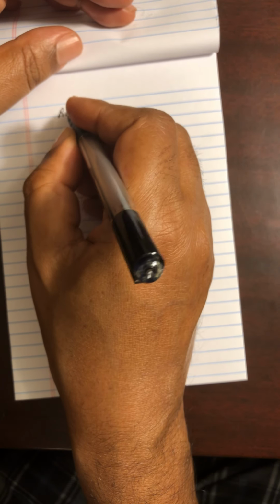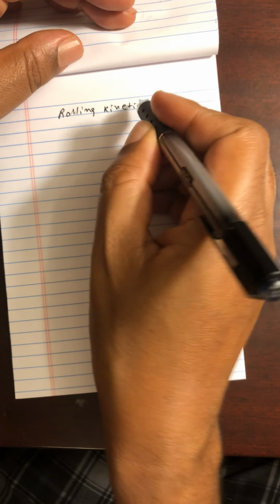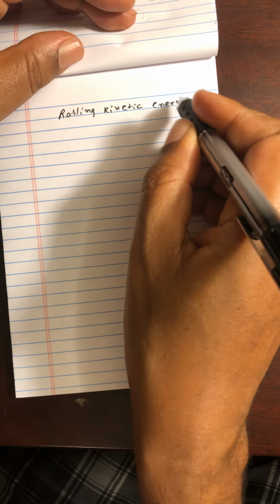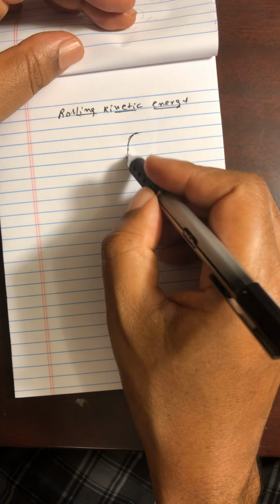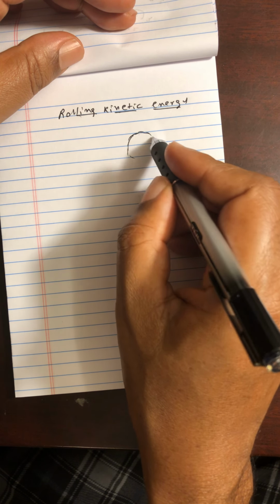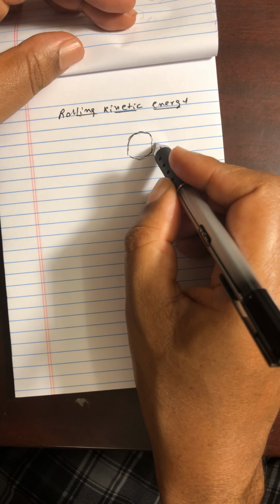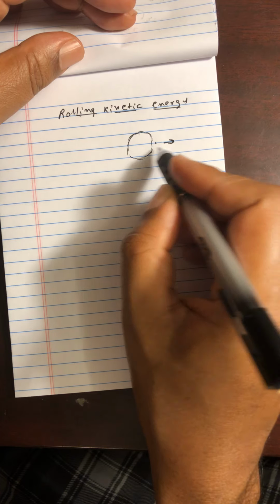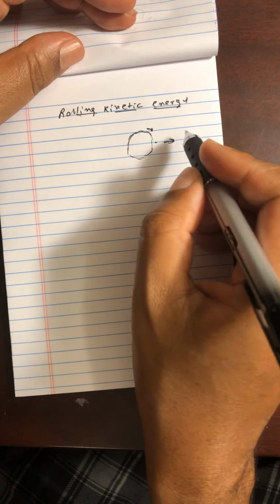Now we're going to look at rolling kinetic energy. Now suppose we have this sphere that's rolling. So in this case, you see it's rolling, so we're going to have two kinds of kinetic energies. It has linear kinetic energy because it's moving linearly, but also it has rotational kinetic energy because it rotates as it's rolling.